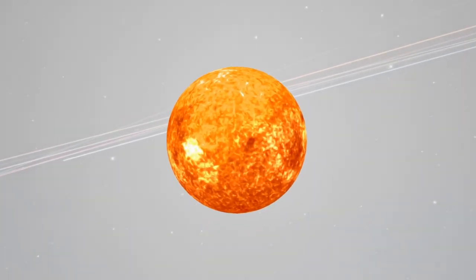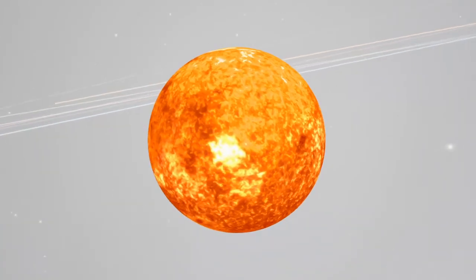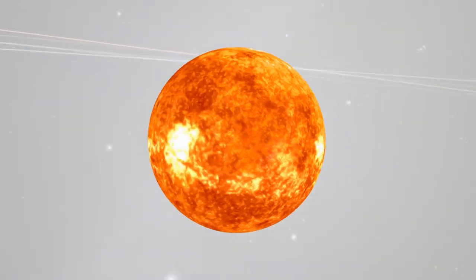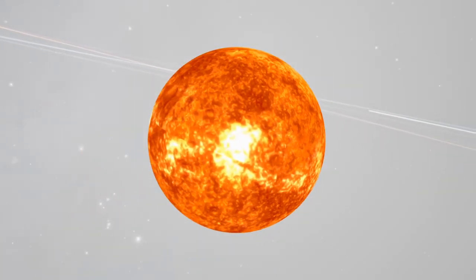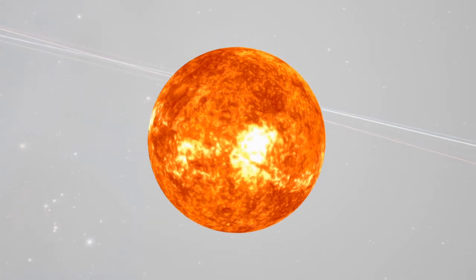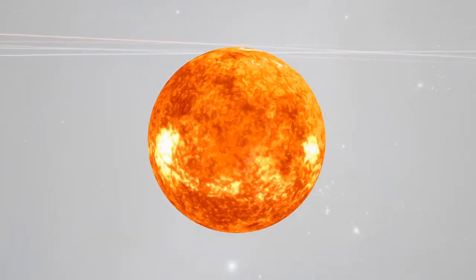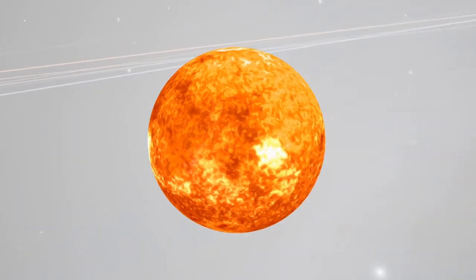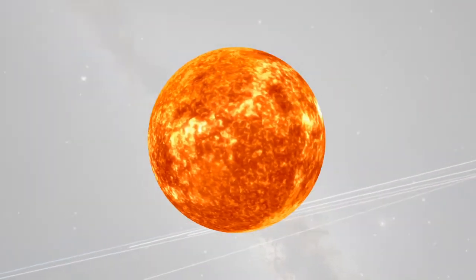Now, the texture you're seeing is because this big ball of hot gas is churning, like a pot of boiling water or a lava lamp, where we have hot stuff rising up to the surface and cooler stuff sinking down, and it makes this almost oatmeal-like texture. You can see the churning all over the surface.